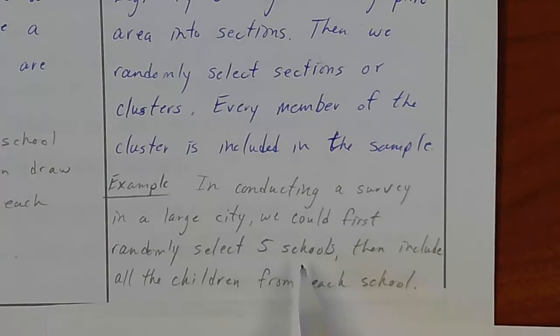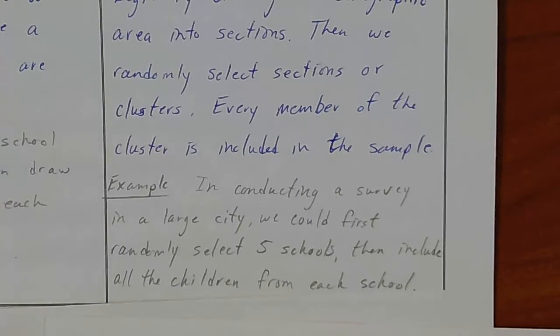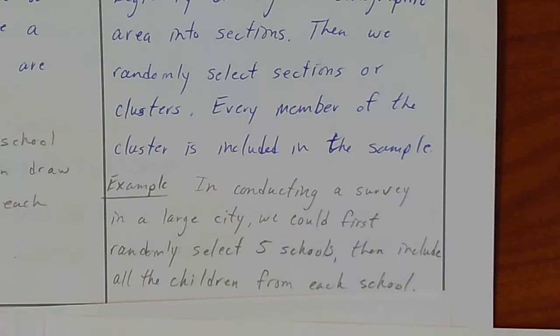So maybe there's like 20 schools or 30 schools in the city. If we just randomly select 5, we hope that that's a good representation of all the schools, and that will be our sample. We get all the kids from that school. Cluster samples should kind of look like a vial of blood being drawn from your body, right? If I take a vial of blood, that blood looks like all the blood in your body. When you take a cluster sample, you're hoping the sample is a good representation of everything.